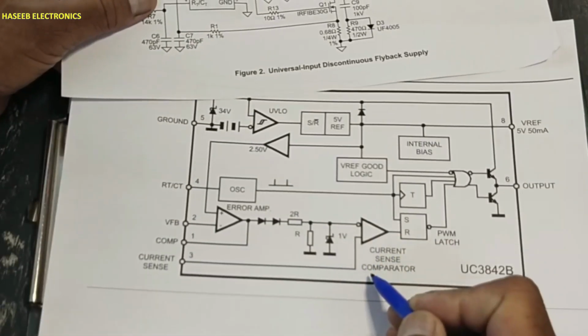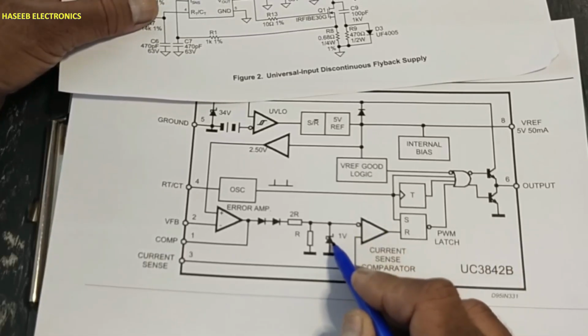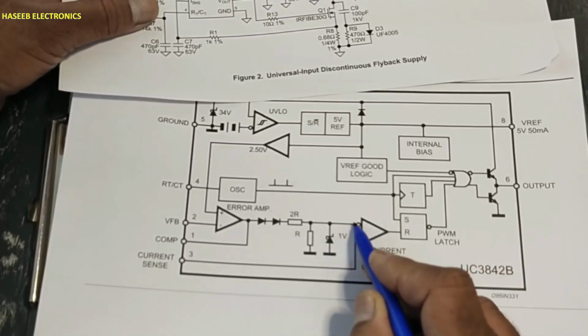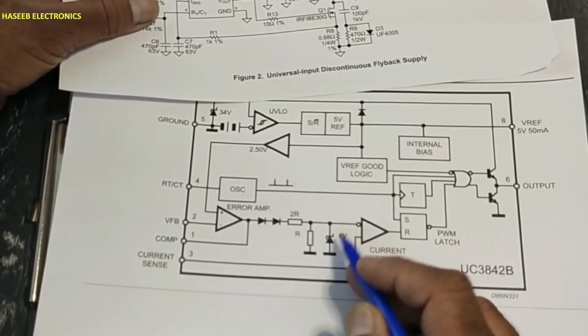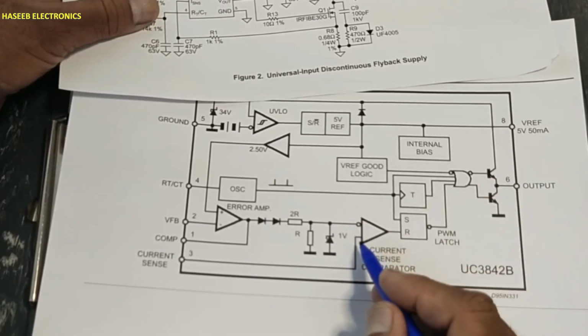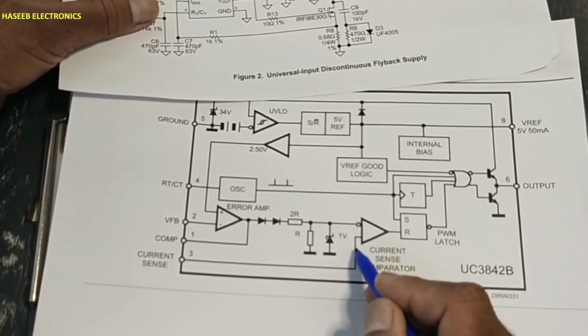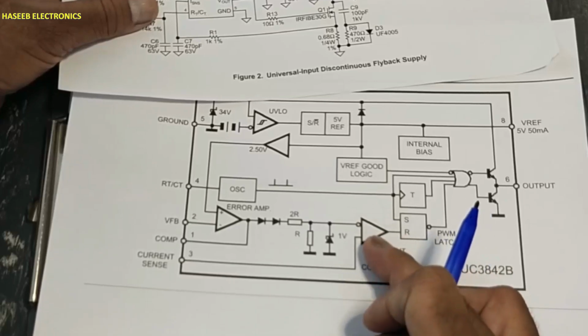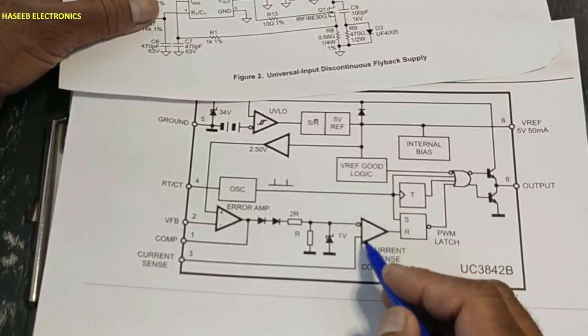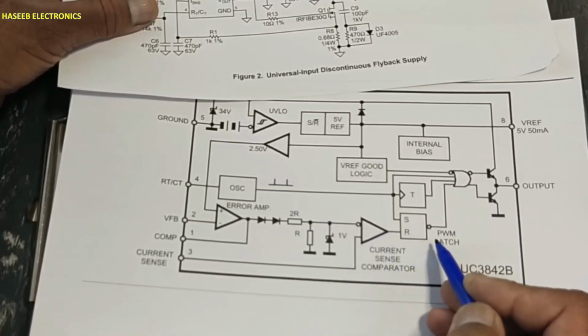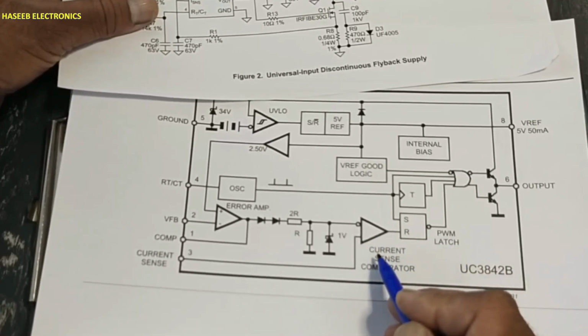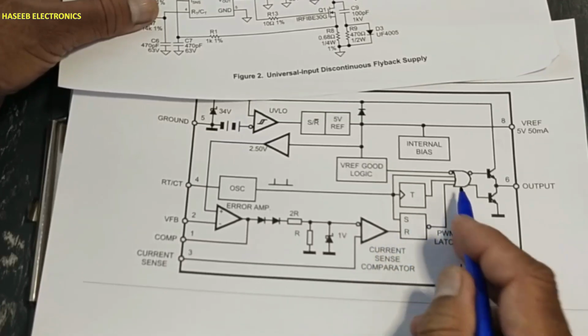There is a current sense comparator. If we see one side, one pin is connected to 1 volt reference. That means if there is any pulse arriving more than 1 volt, it will trigger this comparator. It will trigger PWM latch. So it will hold this latch and it will turn off the output.